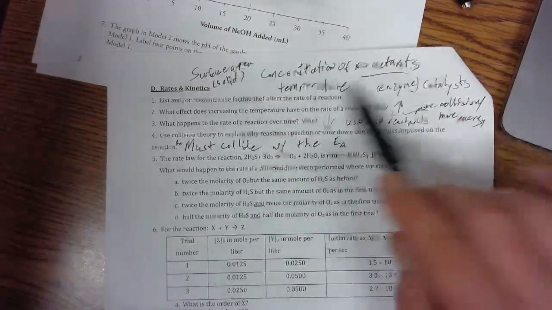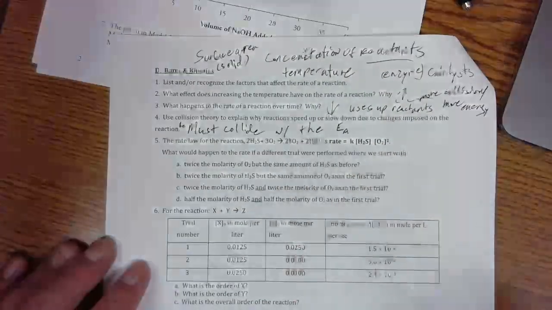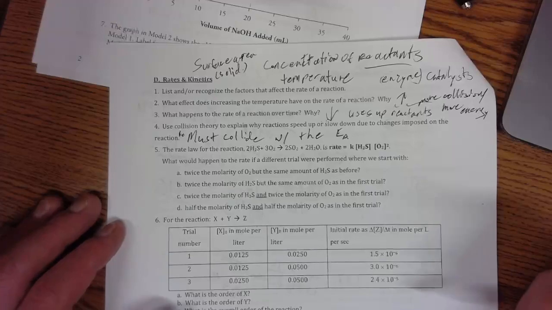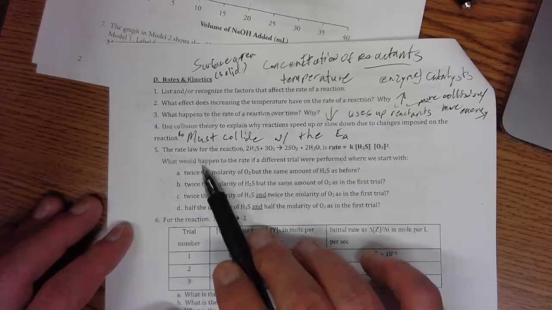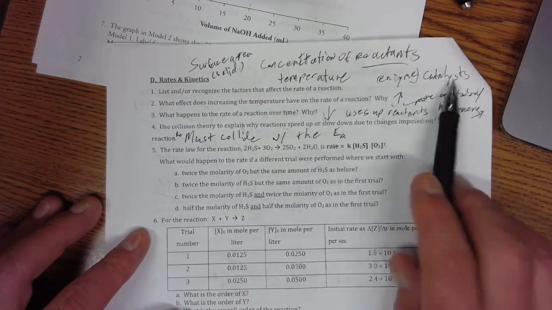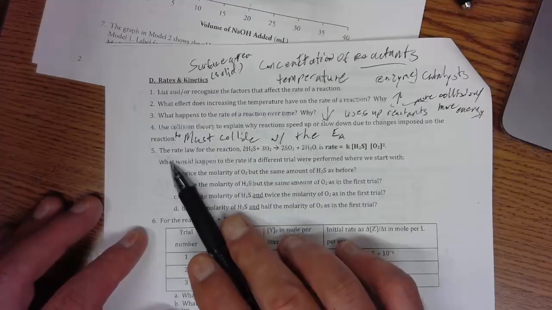And I kind of already explained that in here. But those are the two things. They must collide with enough energy. And proper orientation is something we always say too, which the catalyst itself can help with.